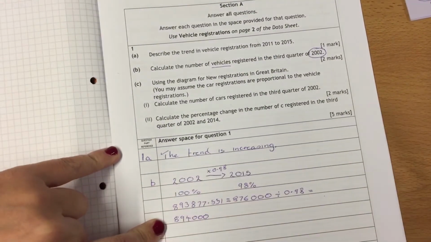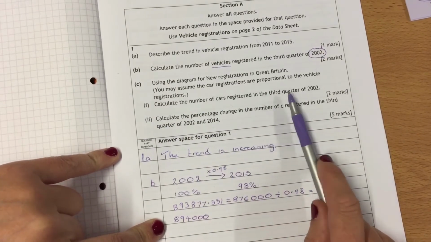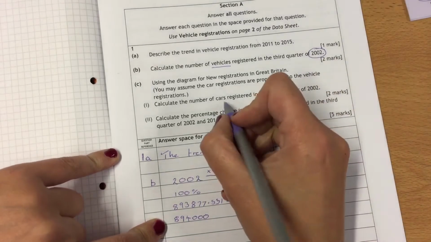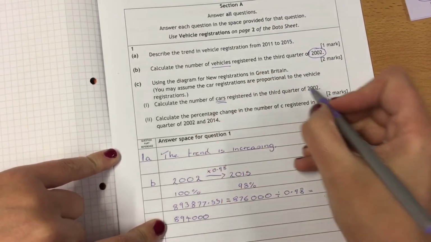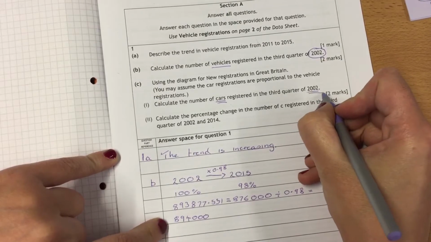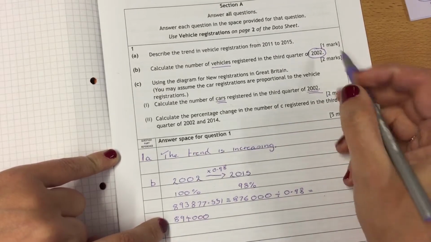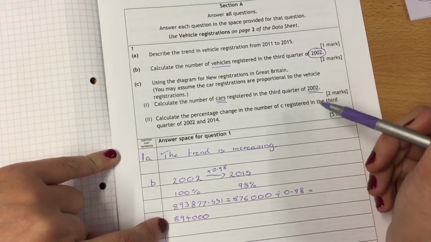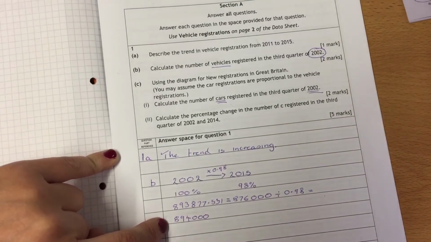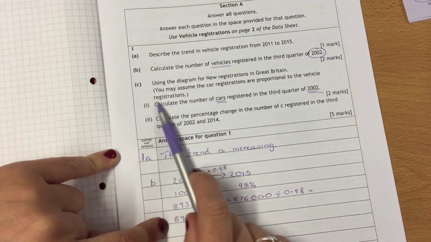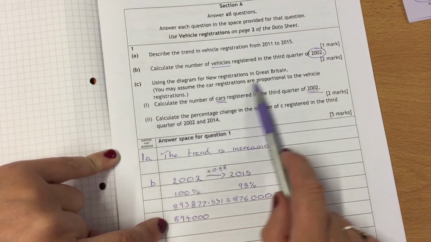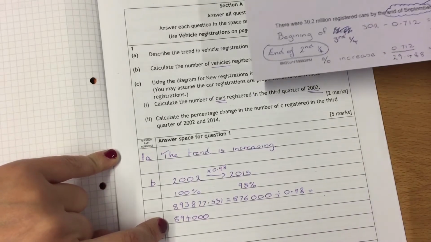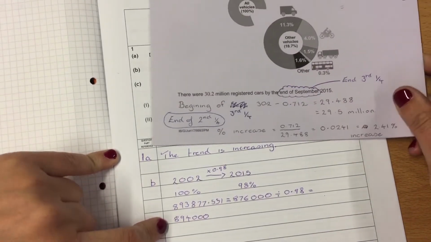Okay, so part C, number of cars registered in the third quarter of 2002. So we want cars, and we're doing 2002. So we've just worked out vehicles for 2002. So need to do cars. So this is the bit where we know that car registrations are the same proportion, and this is just being used for convenience for the other part of the datasheet.